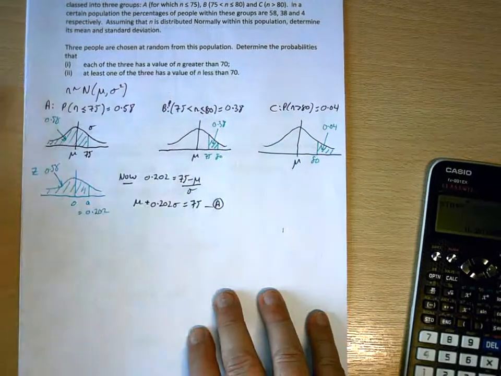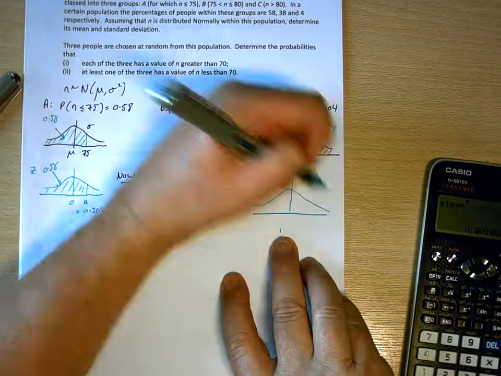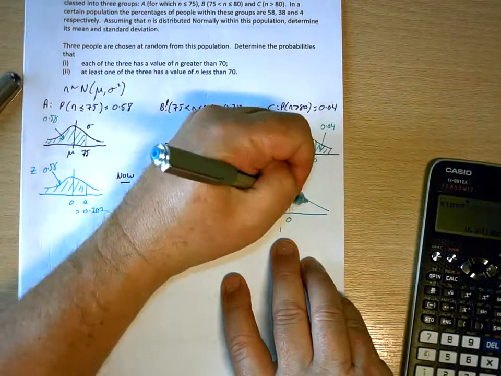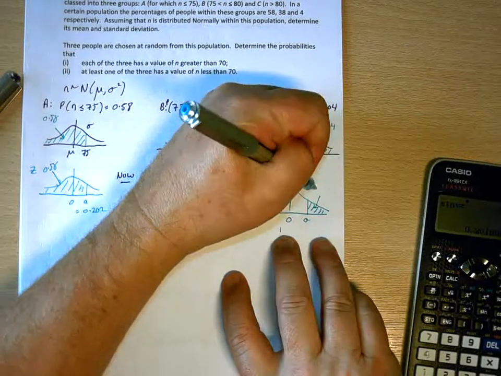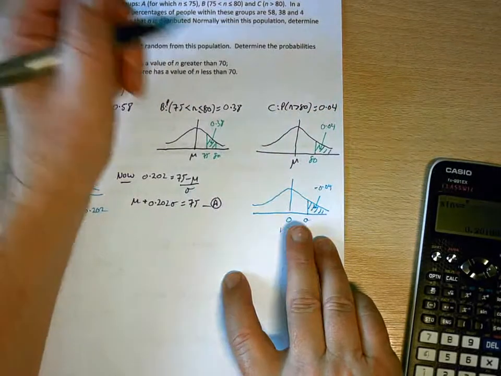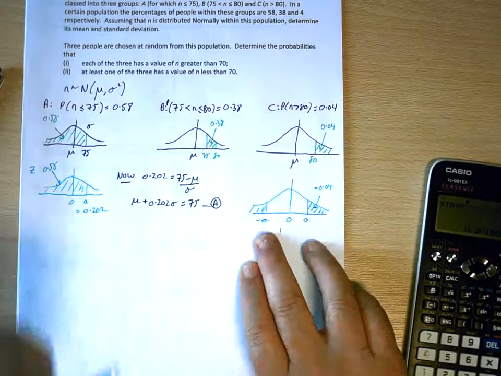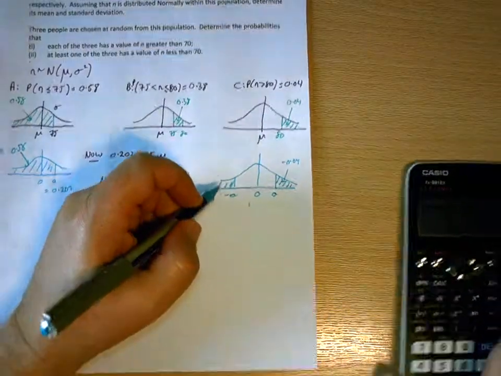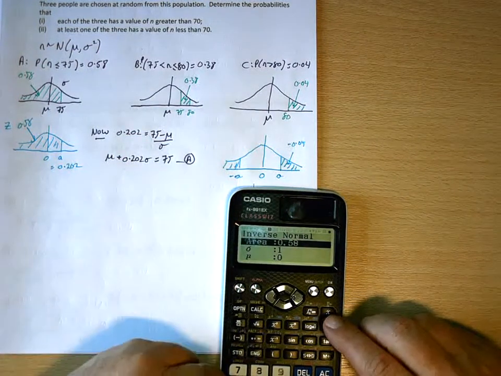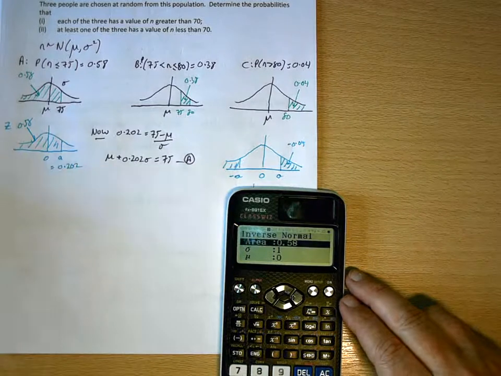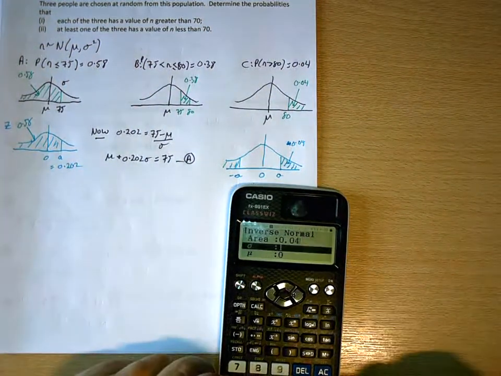Now I'm going to map this one. And remember, with this one, what I'm going to get off my calculator is minus a, because it gives me the less than value. So back into the inverse normal, and the area now is 0.04.